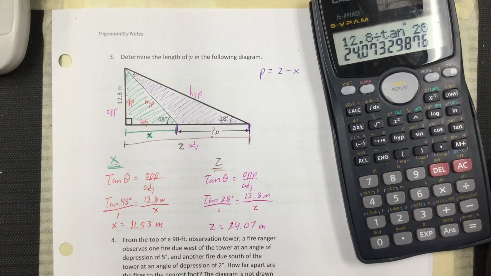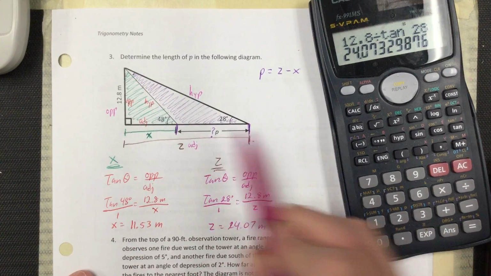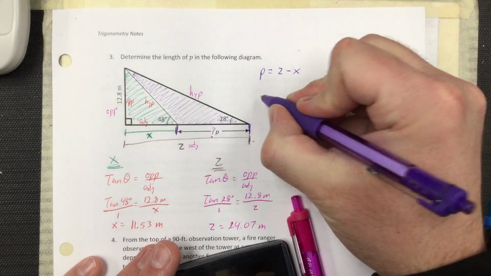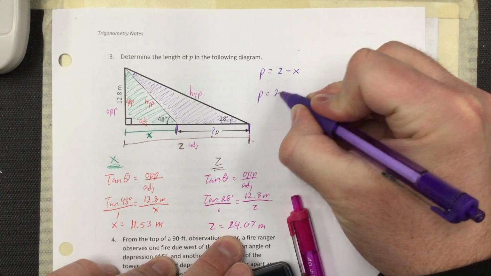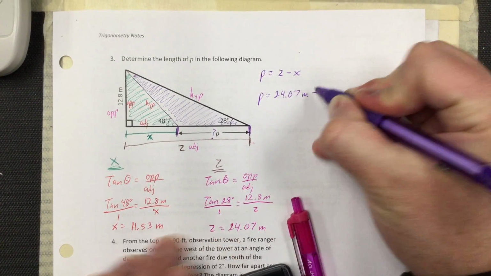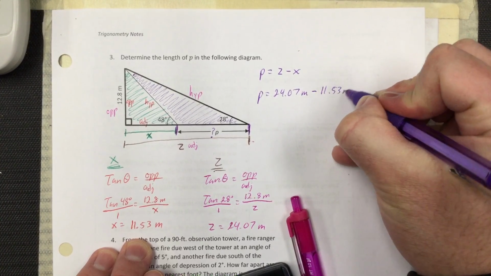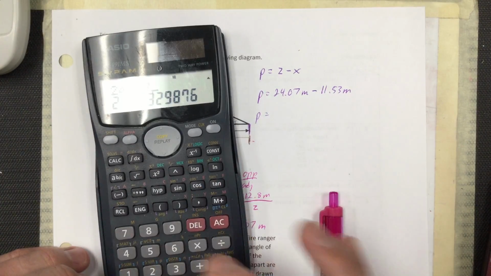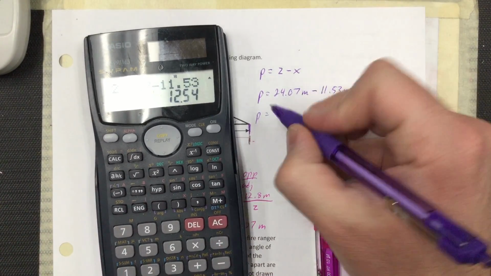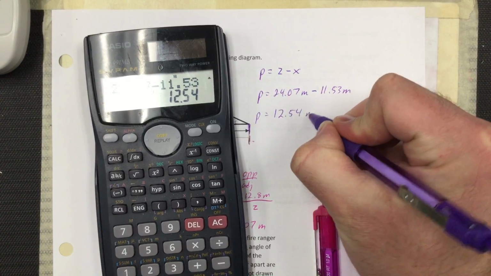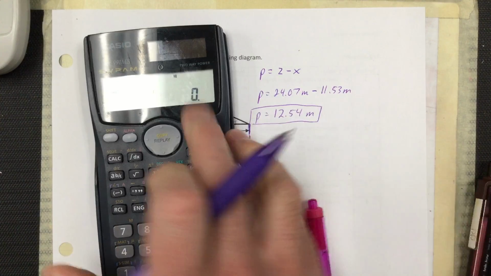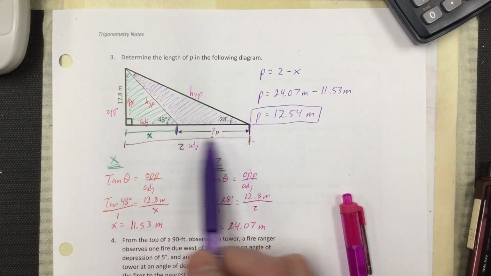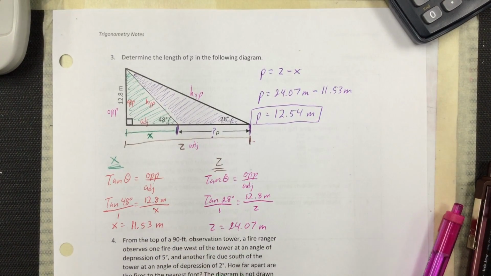So once we have these two here, so that's short one, long one, to find P, we need to subtract. So to find P up here, we're going to take the long one, 24.07 meters, and we're going to subtract the short one, 11.53 meters. As we can't really get a negative length, 24.07 minus 11.53 is going to give us a length of 12.54 meters. And that is the answer that we're trying to find. So we're trying to figure out P right here, find both of these lengths, and then figure out what P is as a final.